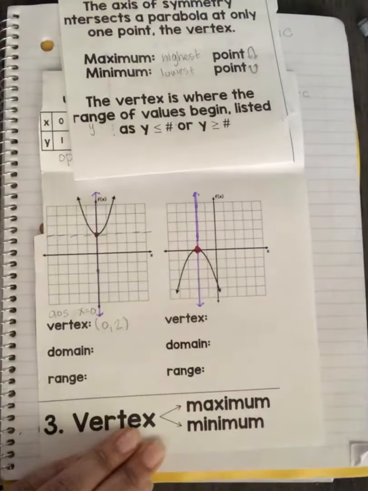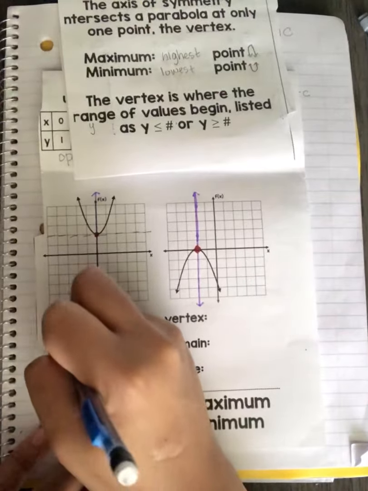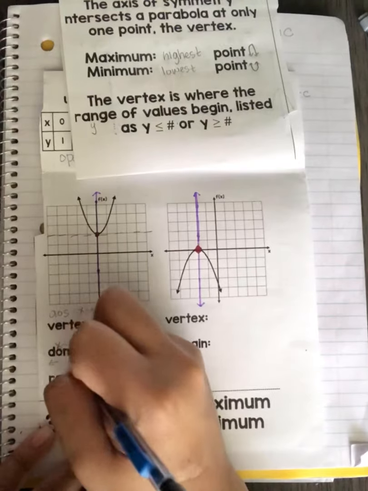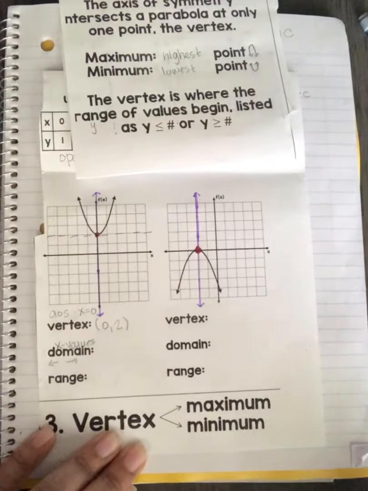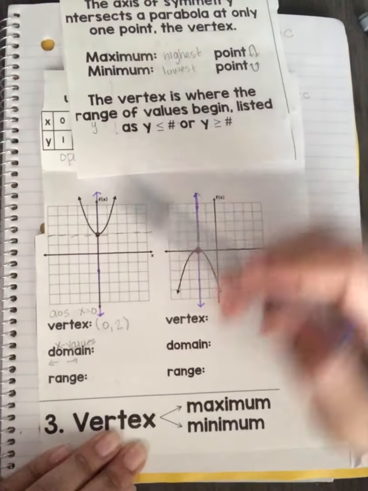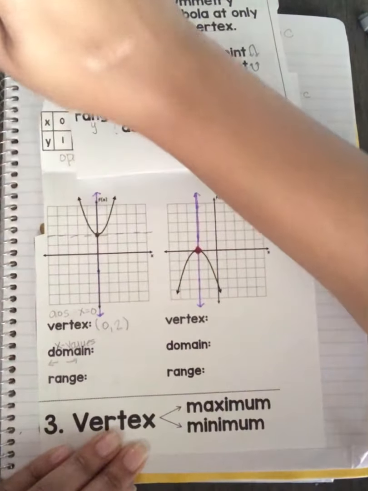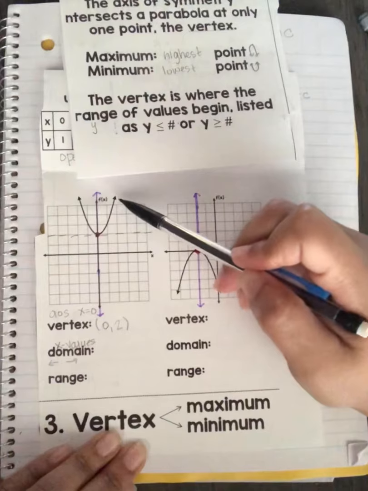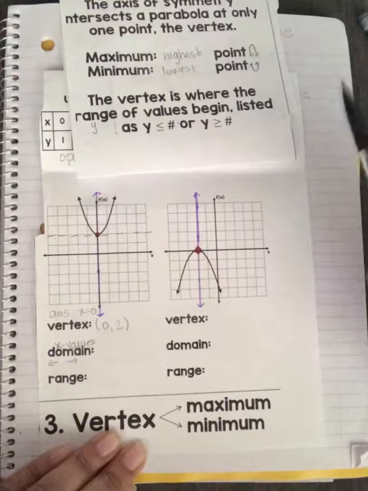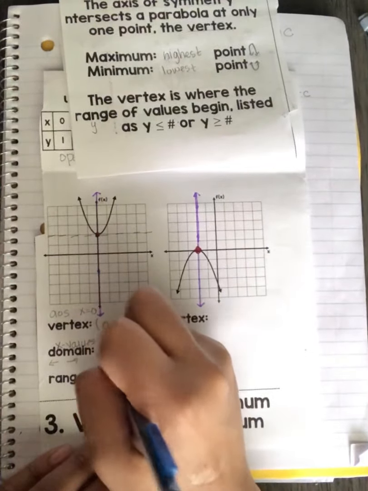All right, let's talk about our domain. My domain, if we remember, are my x values, and it is how far left and how far right does my graph go. Well, this graph has an arrow on the left and an arrow on the right. So this arrow on the left says that my graph can keep going left in this direction forever and ever, or it can go right in this direction forever and ever. That means that it covers all numbers from left to right. So my domain will be all real numbers.